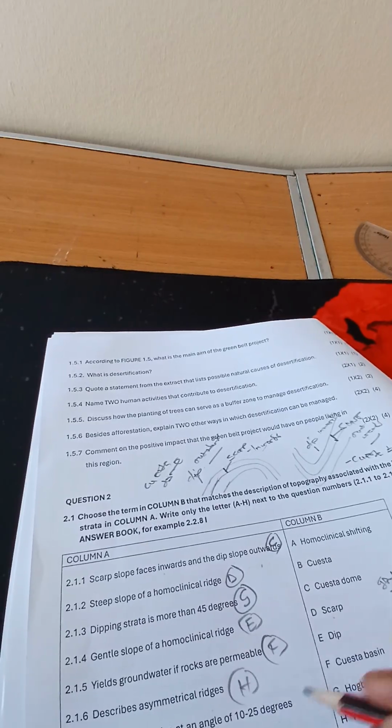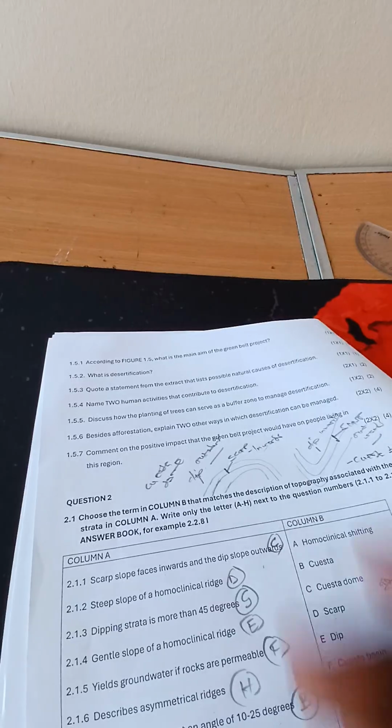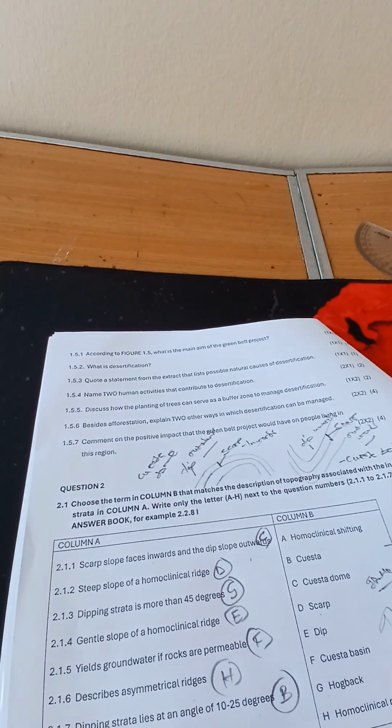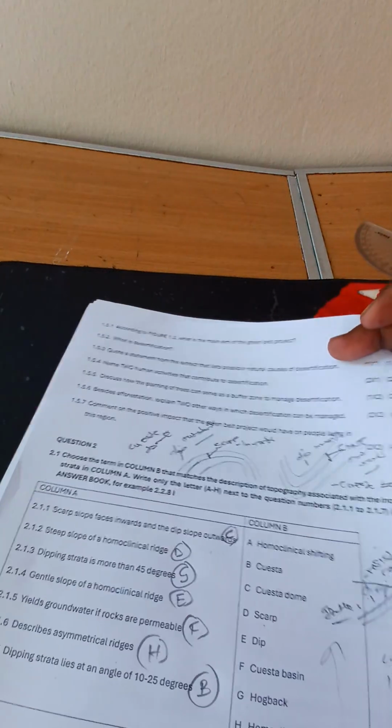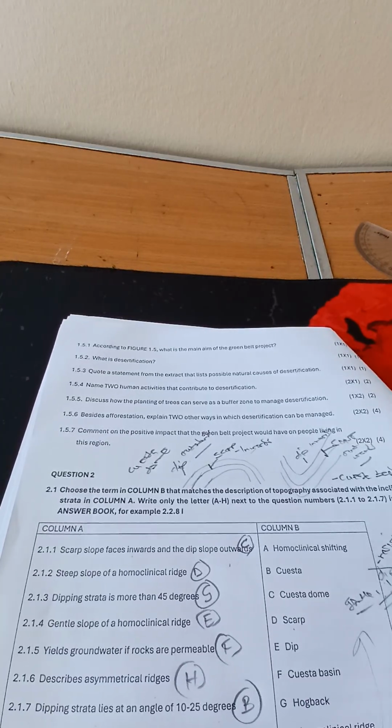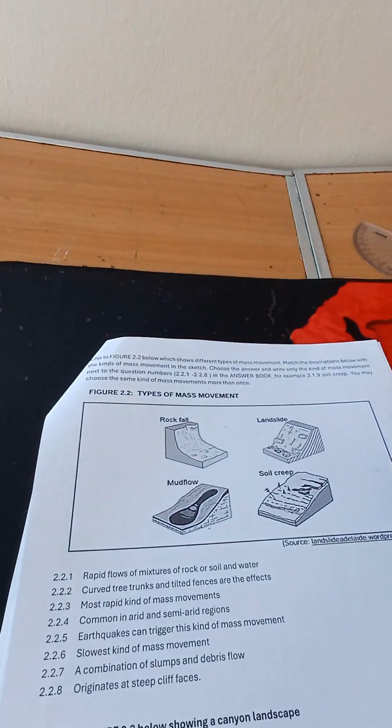That will be your Cuesta, which is B. So these are the answers for these different types of inclined strata. I've also given more information as far as the Cuesta, the Cuesta dome, the Cuesta basin, the hogsback, and the homoclinal ridge are concerned. Let's move on to the next one.